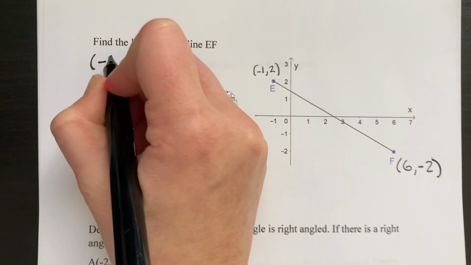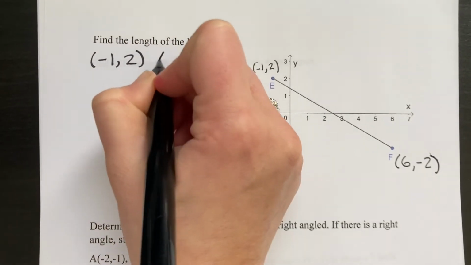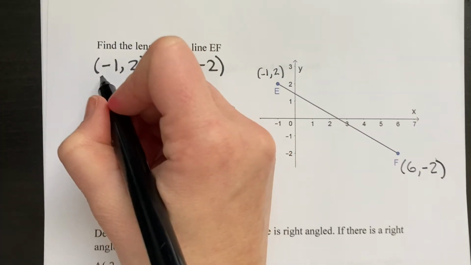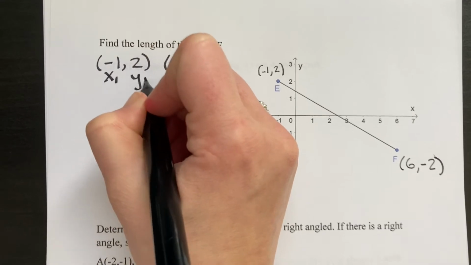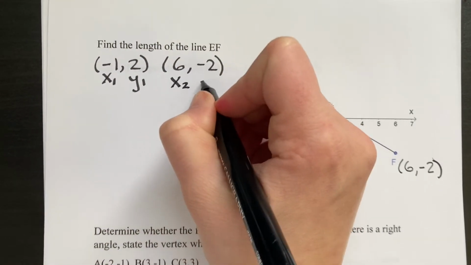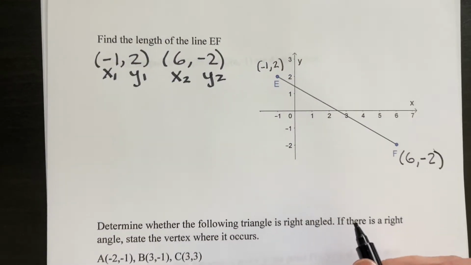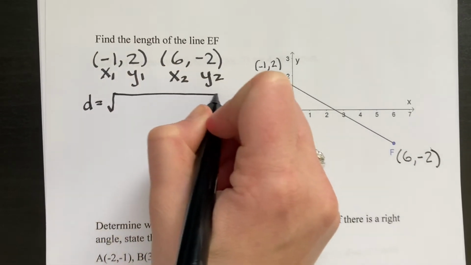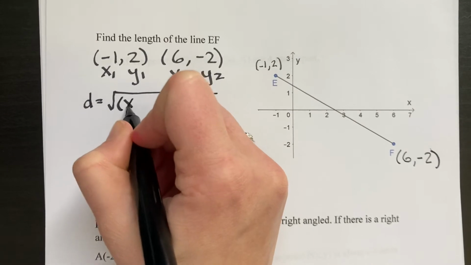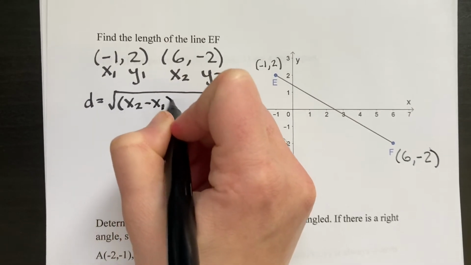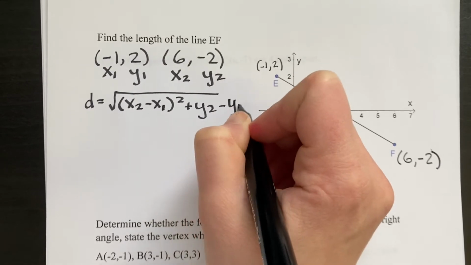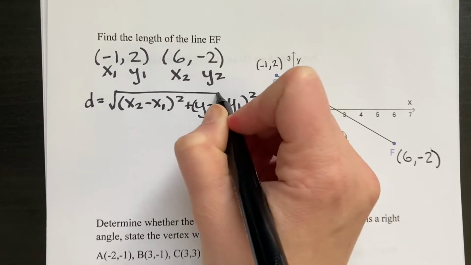So I'm going to rewrite those, (-1, 2) and (6, -2). Doesn't matter again which one is x1, y1, as long as those are together, and x2, y2. So then we're going to fill it into our distance formula. I'll just rewrite that really quick so we have it. So it's (x2 minus x1) squared plus (y2 minus y1) squared.